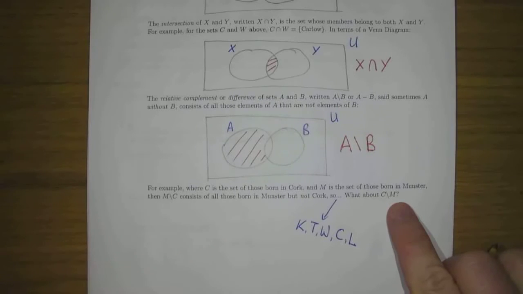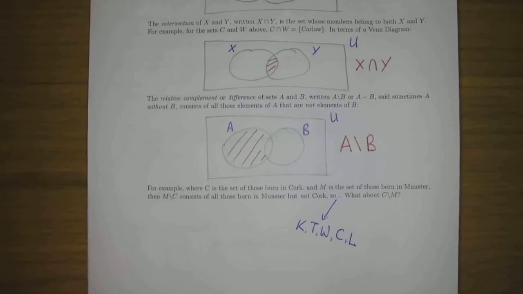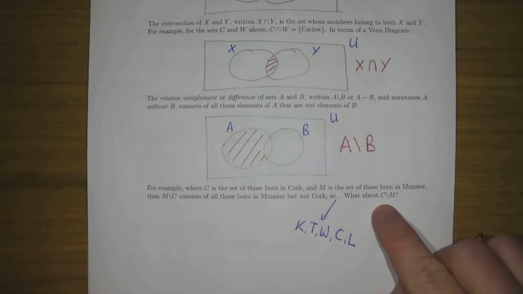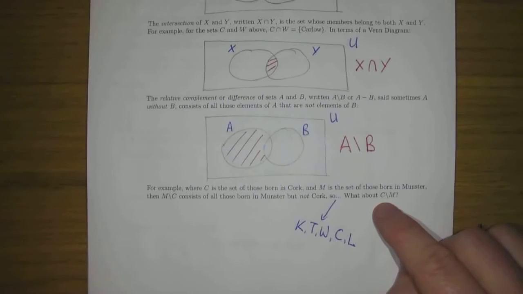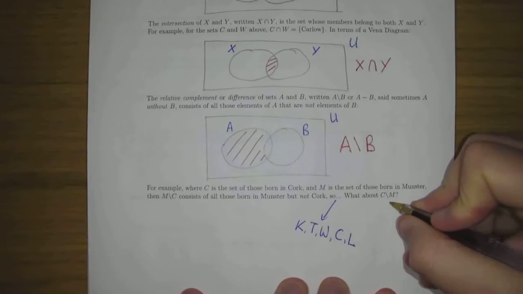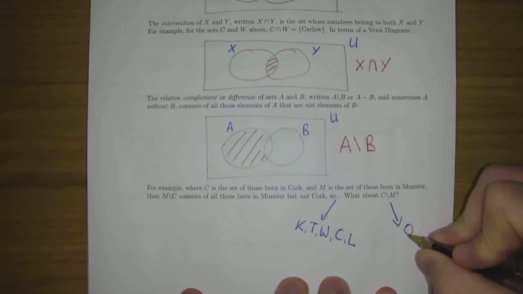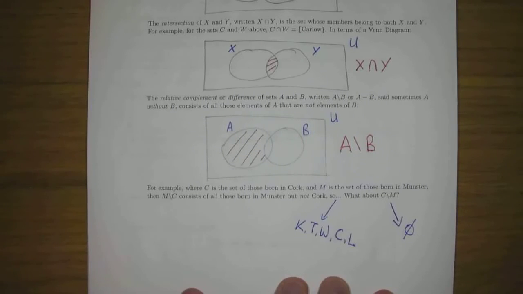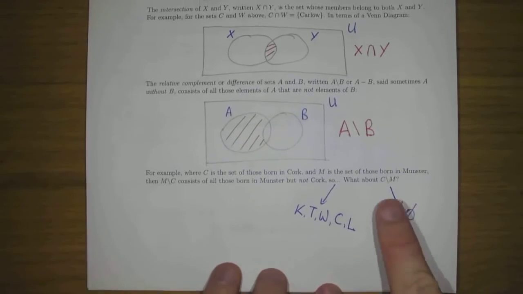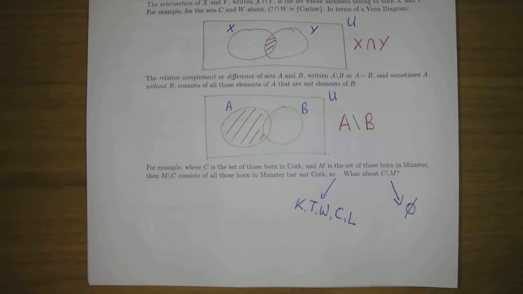What about C without M? Now that's probably not possible. That's the set of people born in Cork but not born in Munster. Well, that's impossible, because if you're born in Cork, automatically you're born in Munster. So this thing is actually equal to the empty set. Now this isn't a set here, this is just saying, the people born here.